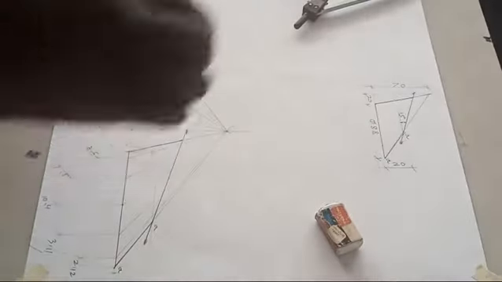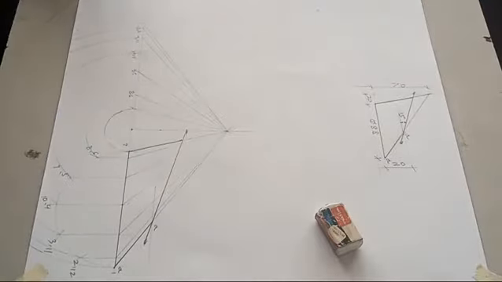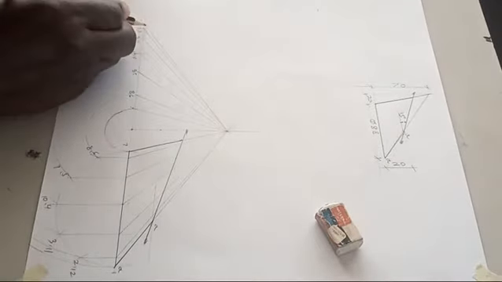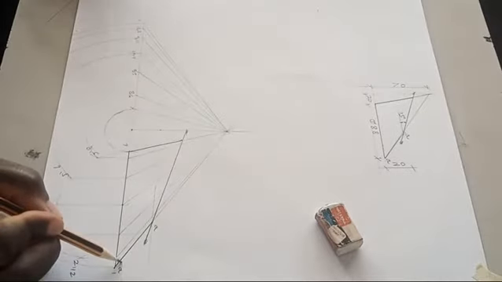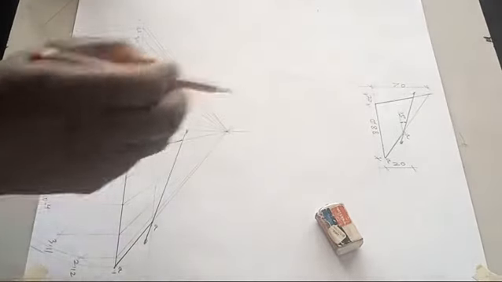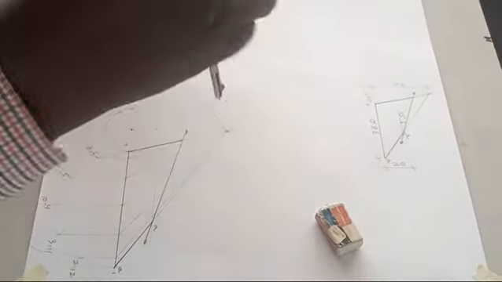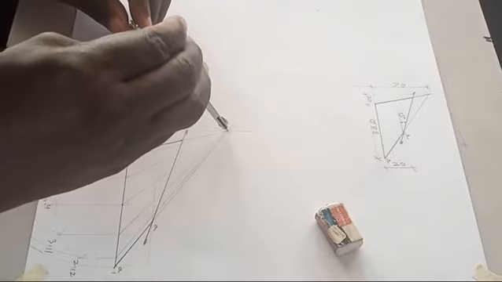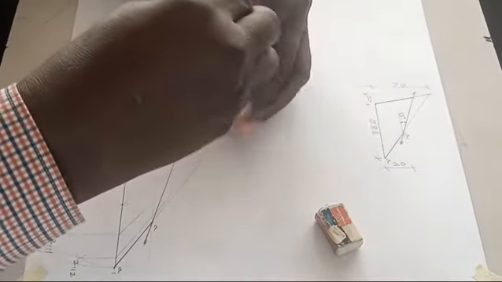Now the longest length that we have is this, that of 1. That is this one from here to here. It's the same thing as here to here, because this one is true length and this one is true length. So we can use the longest length to describe an arc.